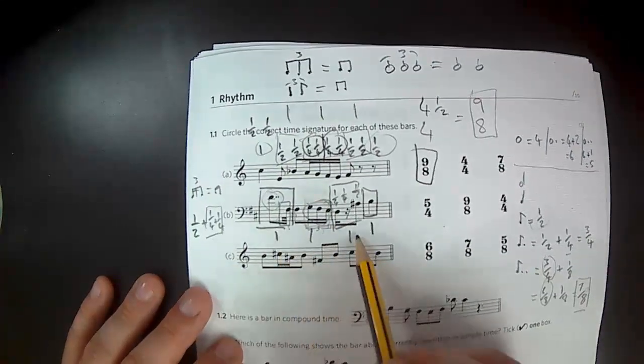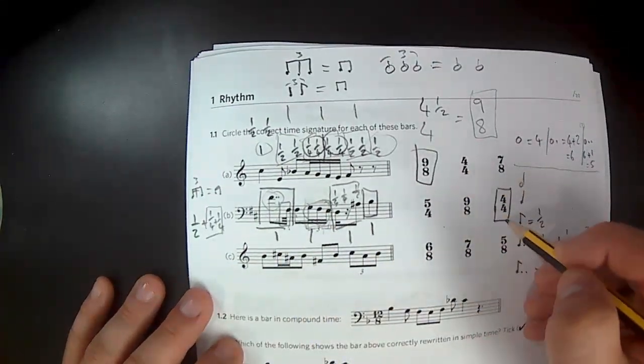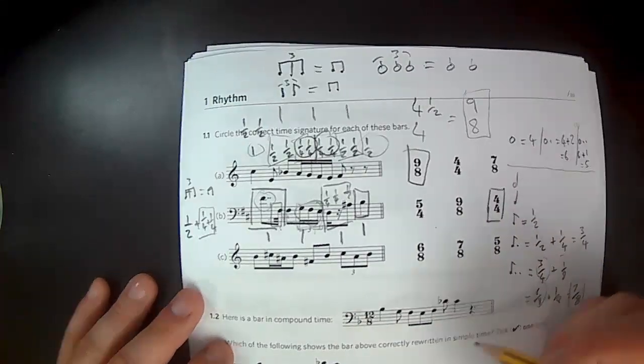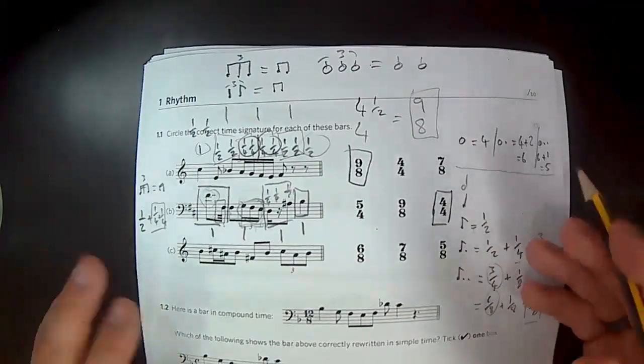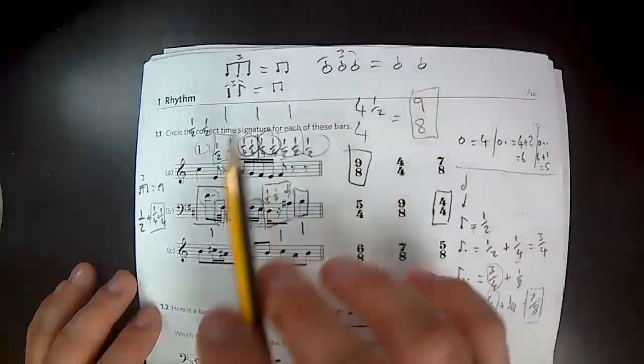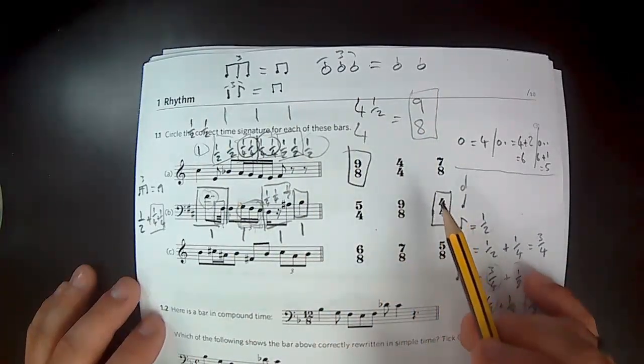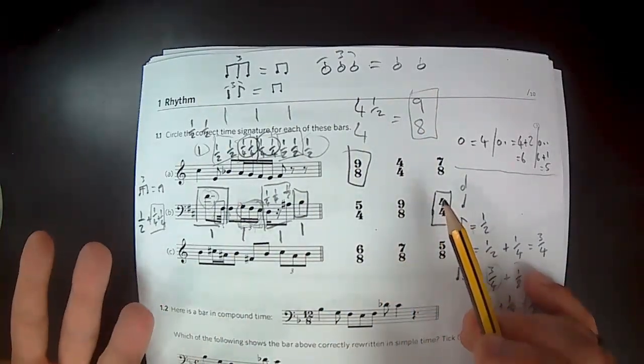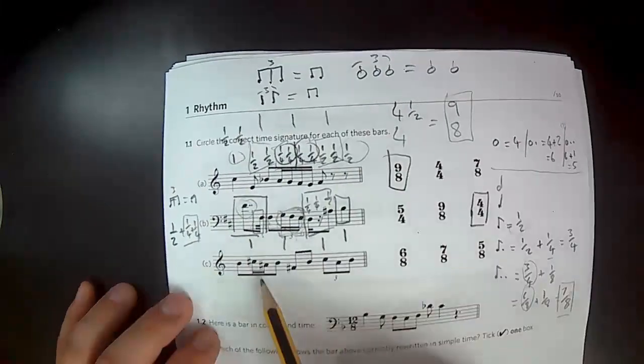So we've got 1, 2, 3, 4. So we've got 4 beats in that bar. 4, 4. And look at all this working out. This is absolutely what you're allowed to do. Whether you do it on the sheet itself, or whether you have a blank piece of paper, notepad next to you to do all this working out. Let's look at the next one.